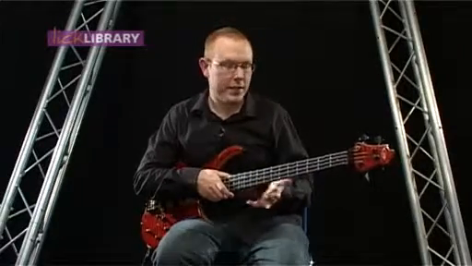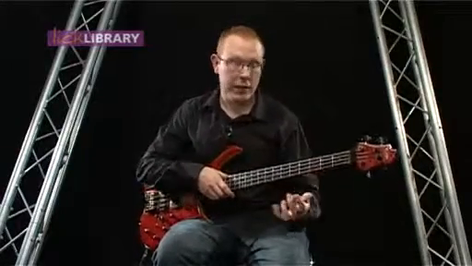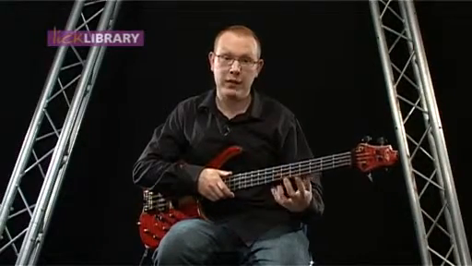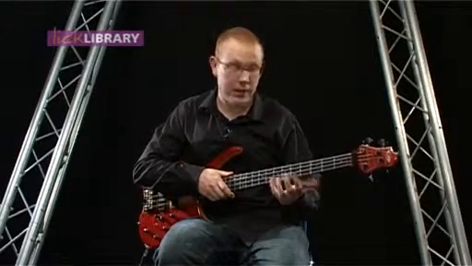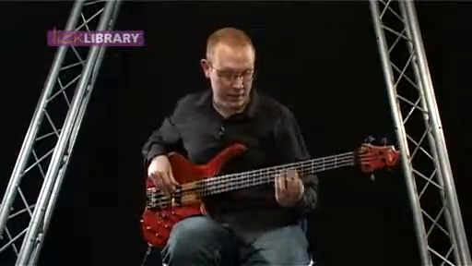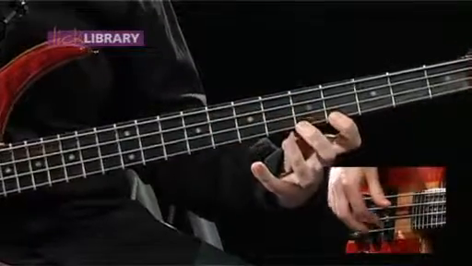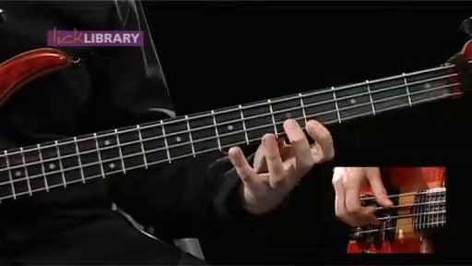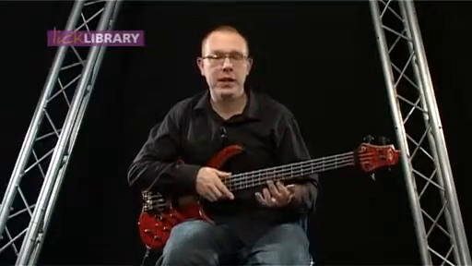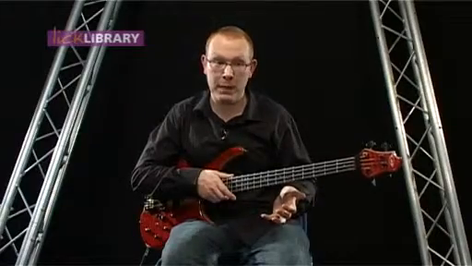Okay, now a mode is essentially just a different version of a major scale. For example, if you take the C major scale, which contains all natural notes, but you play from D to the D an octave higher using the same notes, all naturals in that case, you're going to get a mode of the C major scale. So for example, this is the D Dorian mode. Okay, so what I played there was a C major scale essentially, but starting and ending on D, so I played a mode of the C major scale.